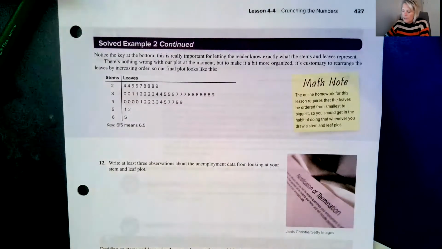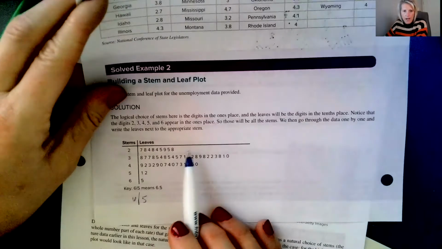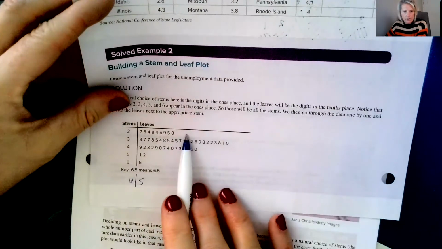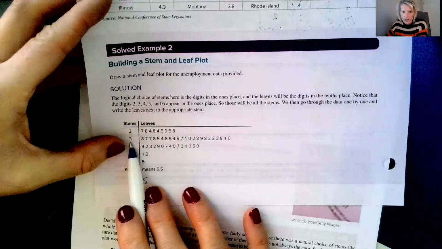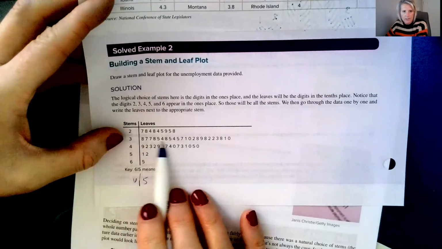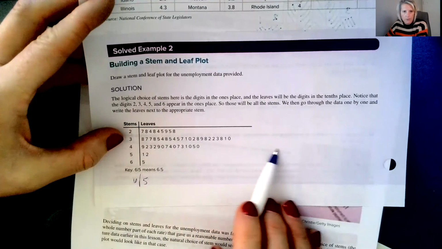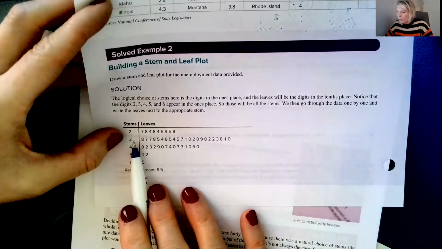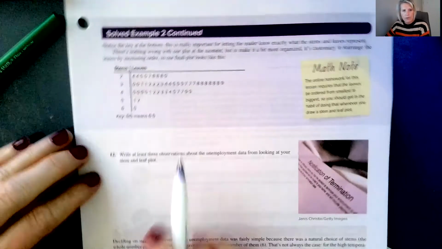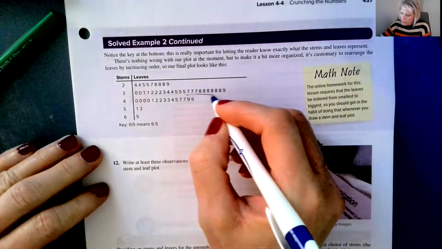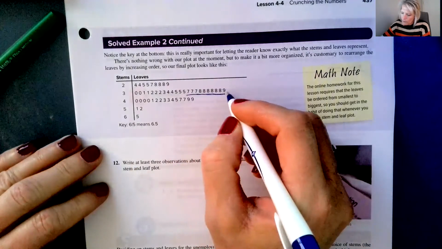Notice here, they made the plot by just listing them, going through the list one by one, but they're all mixed up. So it's hard to see in the 3 grouping where they had unemployment in the 3%. They're not grouped together. So it's hard to see that some of them were at 3.8, 3.9, 3.7, and there were a few that were at 3.0 and 3.1. So by reorganizing on page 437, we can see that the majority were higher up here at 3.7, 3.8, 3.9 rather than lower.